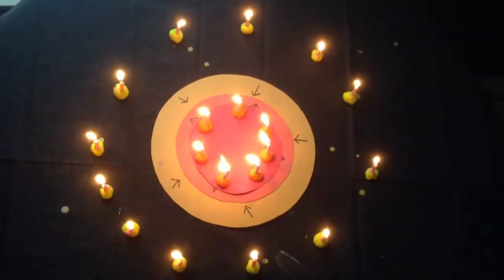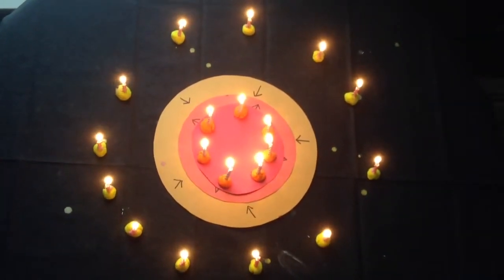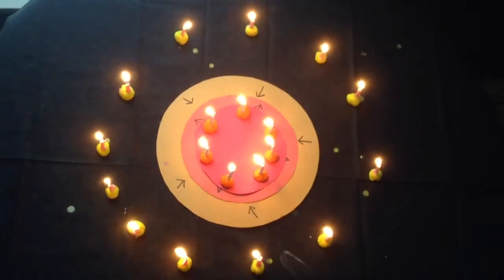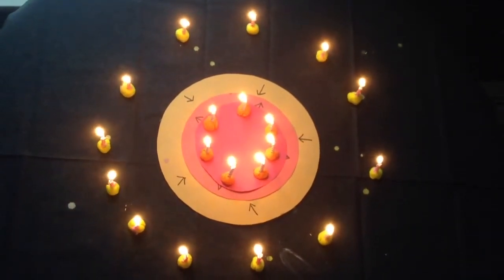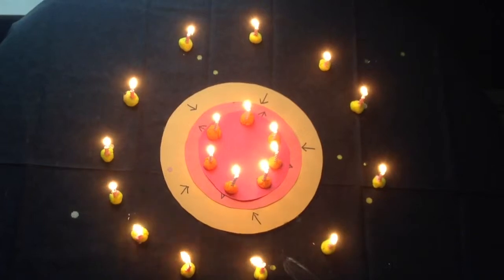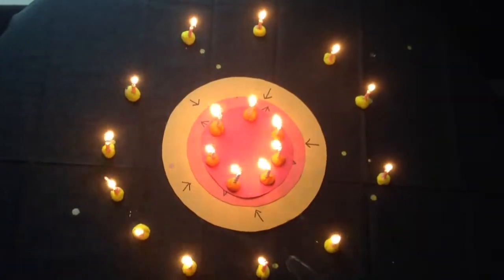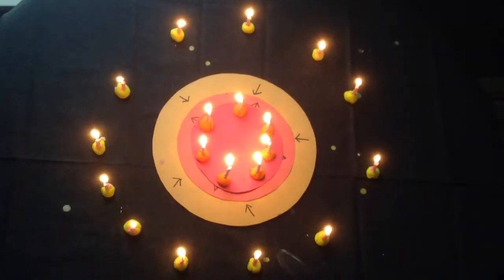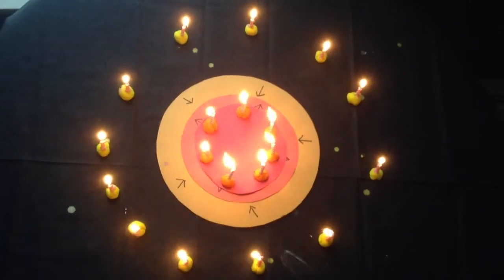Because the core got smaller, it became hotter and denser. Helium begins fusing in the core of the star, so the candles light and enlarge. The outer shell of the star enlarges, so the candles move outward.